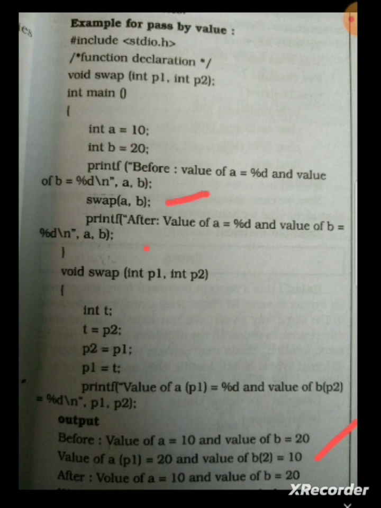And then the next line is printf after values. Value of A and value of B. A comma B. What is A comma B? A comma B we didn't change. We just changed P1 and P2. So interchange did not happen. A equals still 10. Value of B is 20. So this is the example for pass by value.